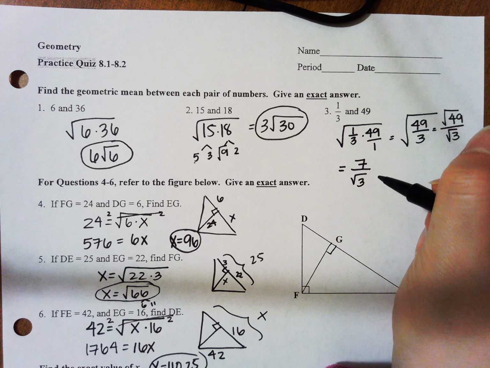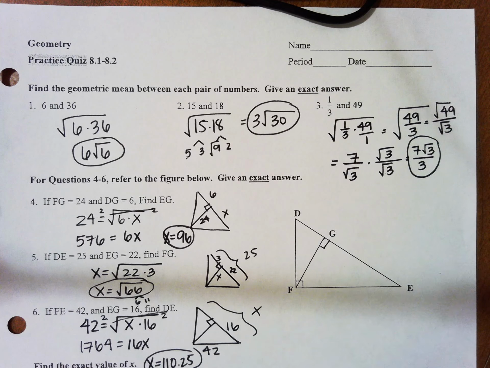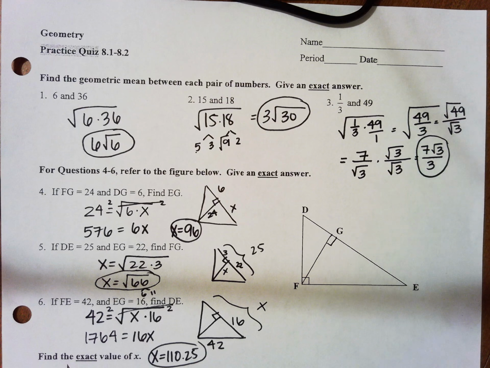But this is a problem that we already handled today, even in 6.2. So the way we tackle that is we need to rationalize. So we'll multiply by root 3 over root 3. The top we just put together is 7 root 3. The bottom, root 3 times root 3 is 3. This stuff, rationalizing and simplifying radicals, you did in Algebra 1, so this shouldn't be crazy new, but you may need a refresher.